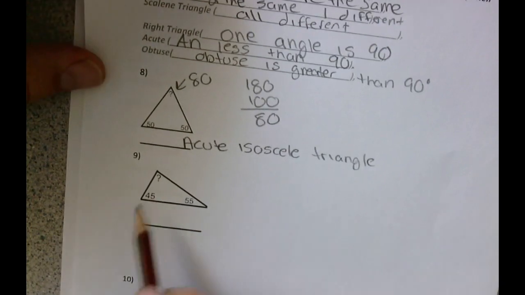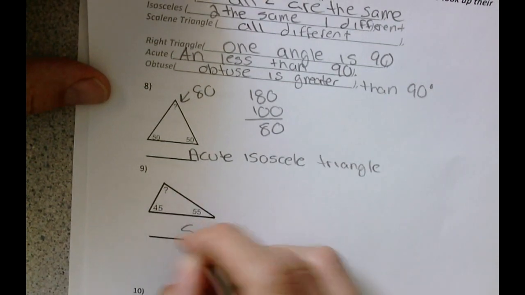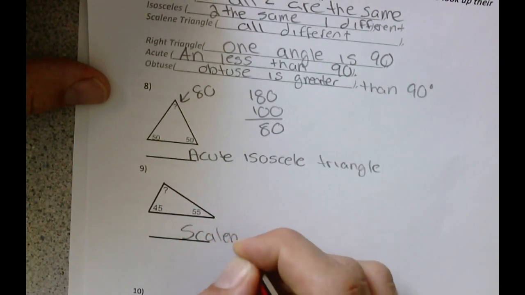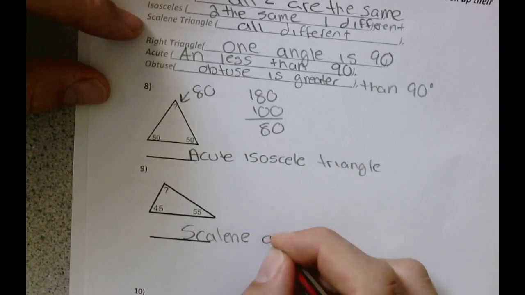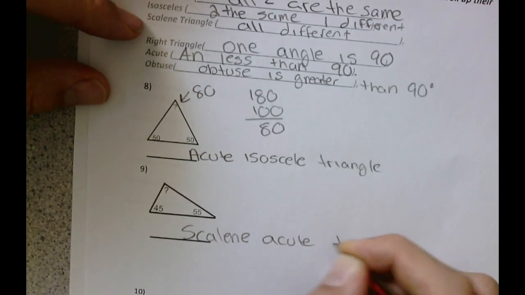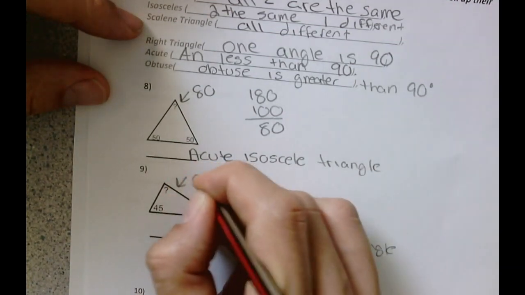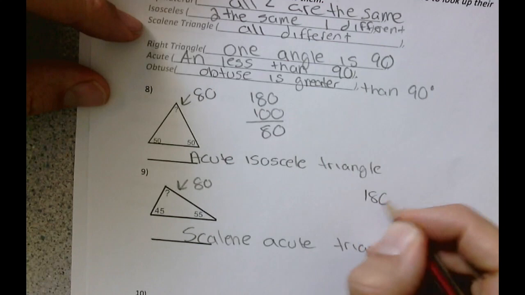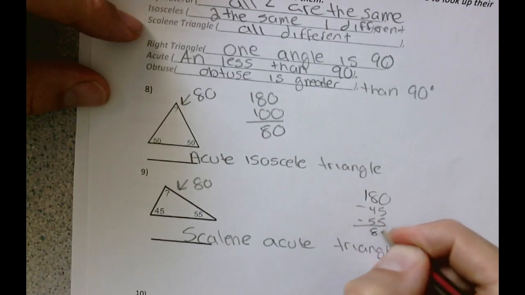So this triangle here looks like all 3 are going to be different. A scalene acute triangle. And that missing angle is going to be 80 degrees because I did 180 minus 45 minus 55 to get 80. Okay.